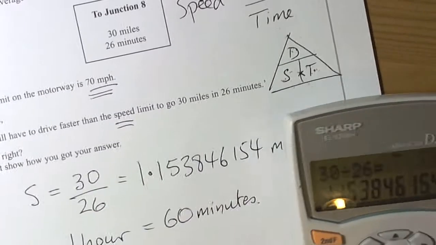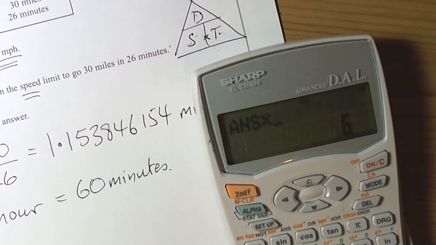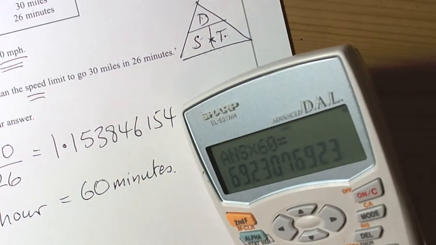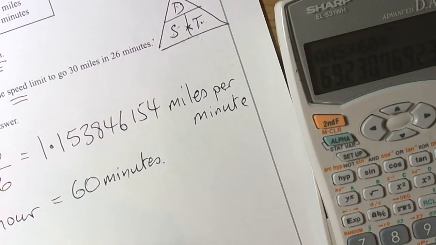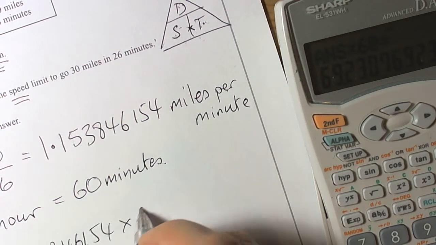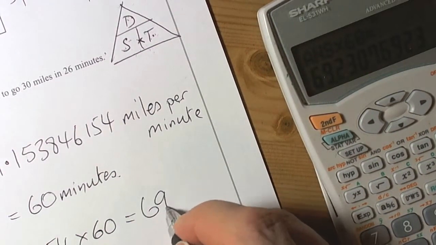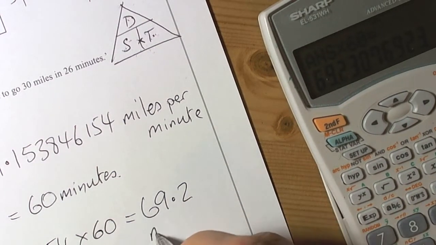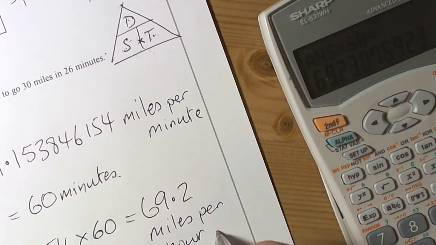Because I left the number in the calculator, it saves me having to retype it. I'm now going to times by 60. So 1.153846154 times 60 gives me 69.23. 69.2, three significant figures, is fine for our comparisons. Now we've turned this into miles per hour.